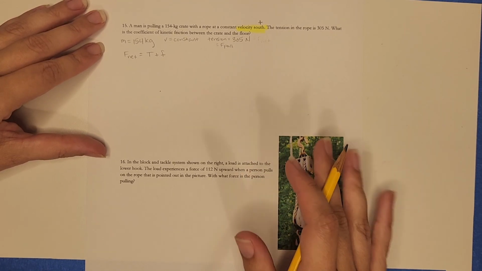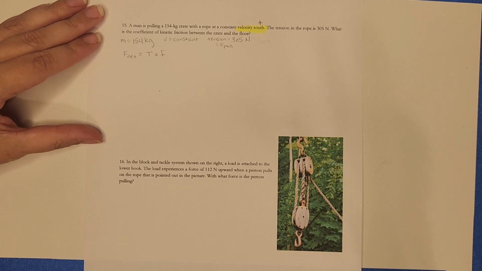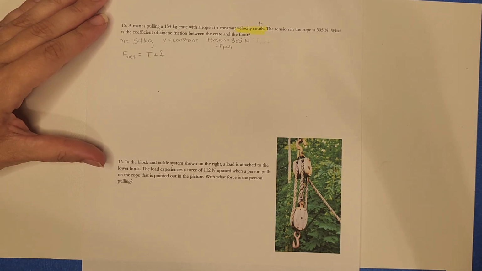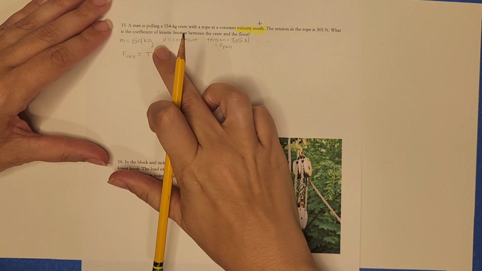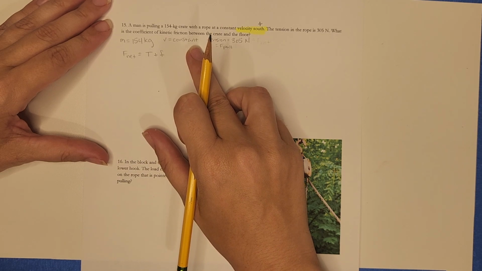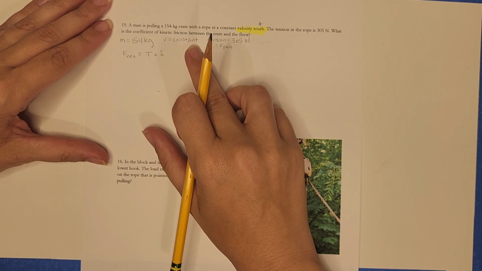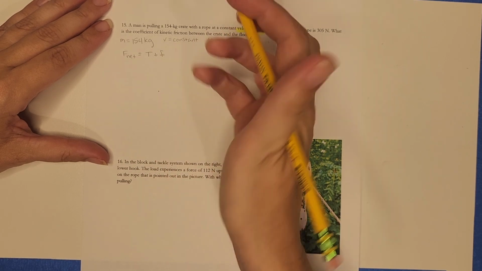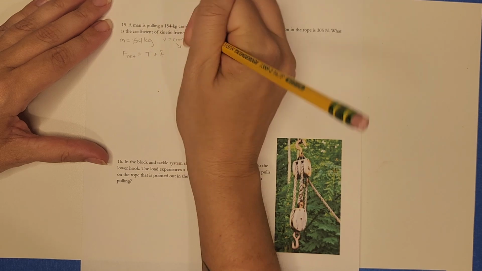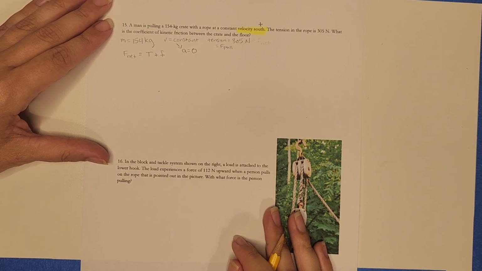Now, I'm not given a lot more information. But if I have a constant velocity, what does that tell me about acceleration? This is a big hint that we were given. So constant velocity means that acceleration equals 0.